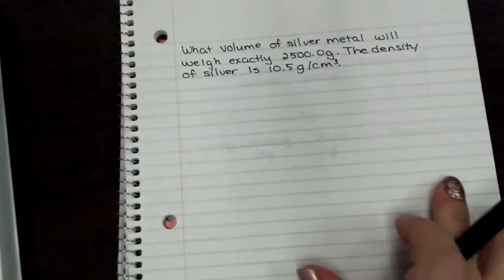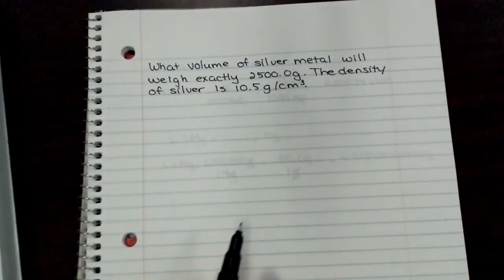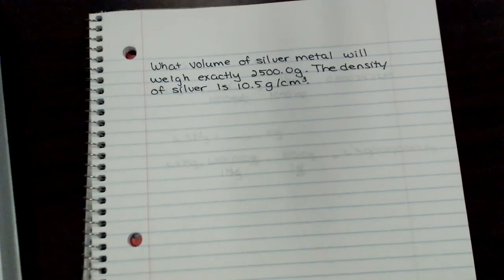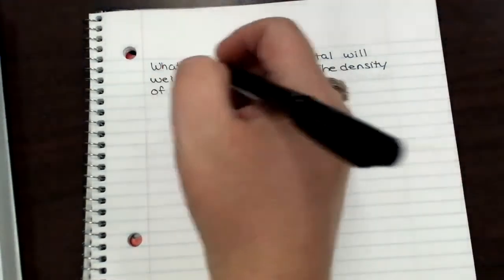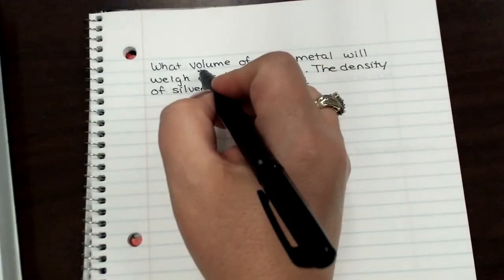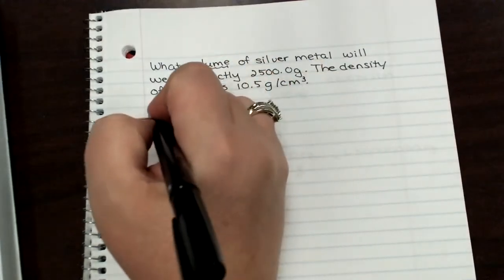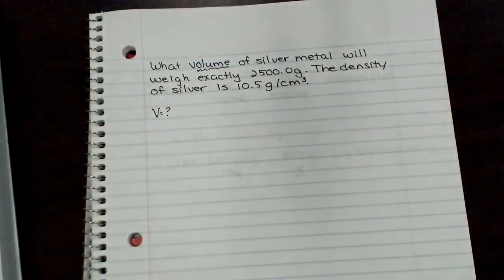So let's look at this problem. It asks us what volume of silver metal will weigh exactly 2,500.0 grams. The density of silver is 10.5 grams per centimeter cubed. So what I'm going to do is come over here and write down my knowns and unknowns. So they want to know what volume. So volume is my unknown.